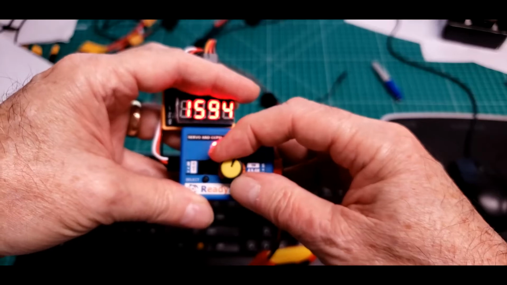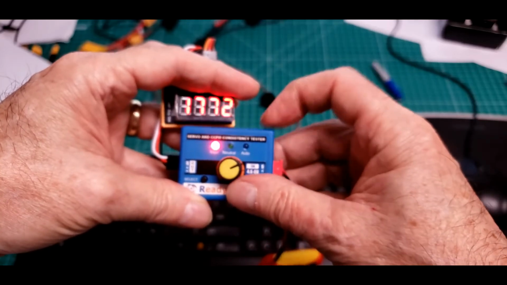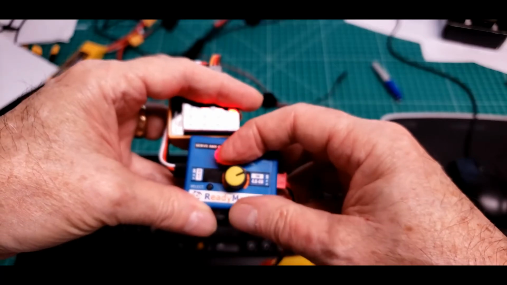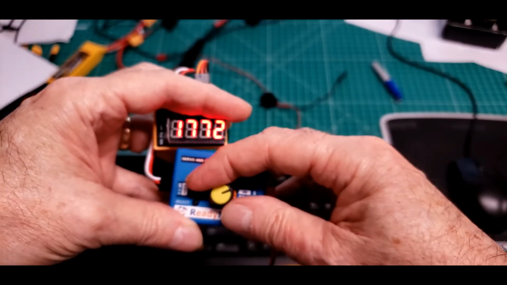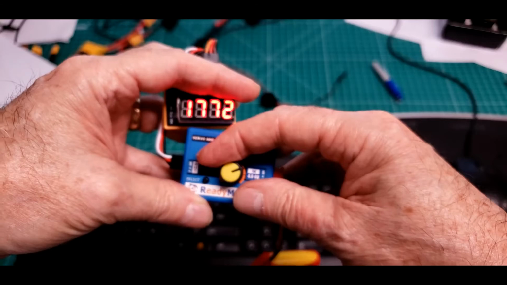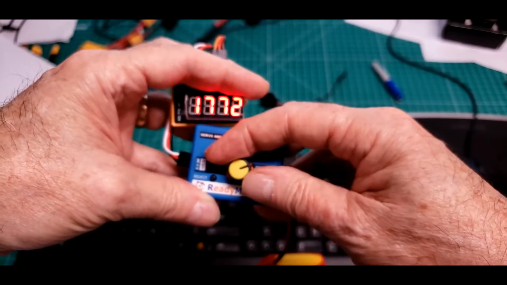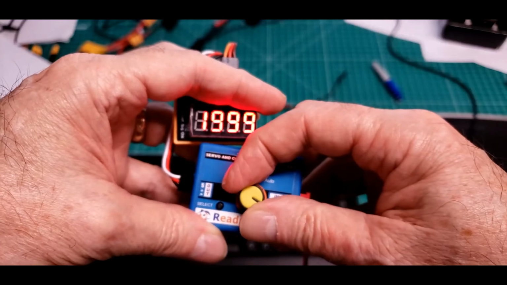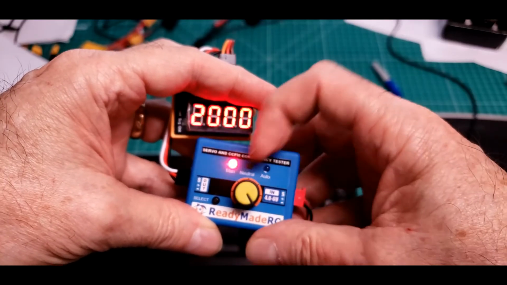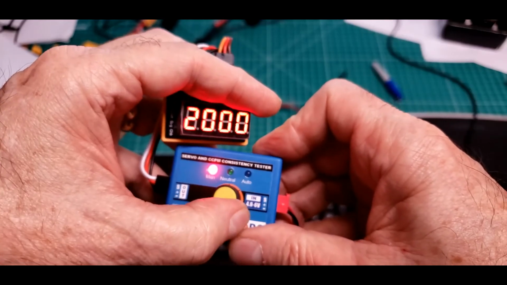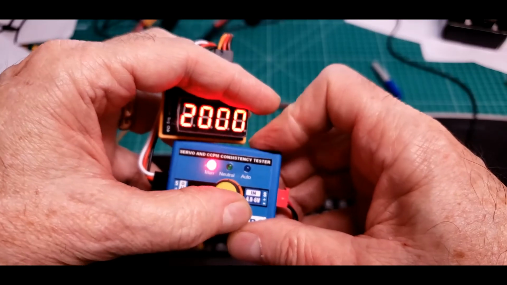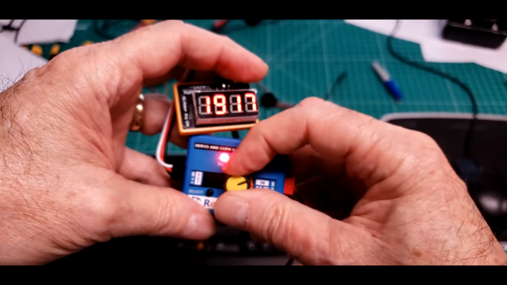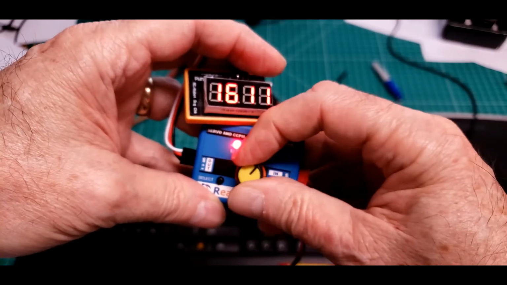As I turn this up further, I'm generating inside this device a pulse width modulated signal with varying width on the pulse. Now the pulse is 1774 microseconds in duration, or wide. Turn it up. This goes up to 2000-ish. Yeah, 1999. And as I run it back and forth, you can see it changes.